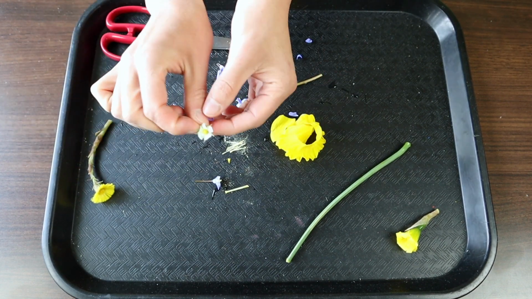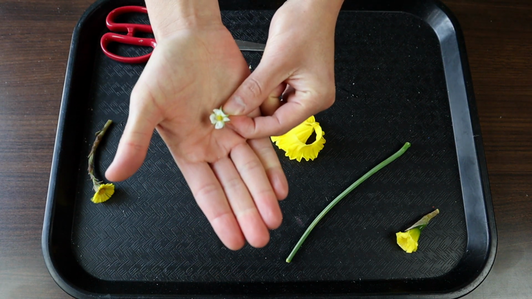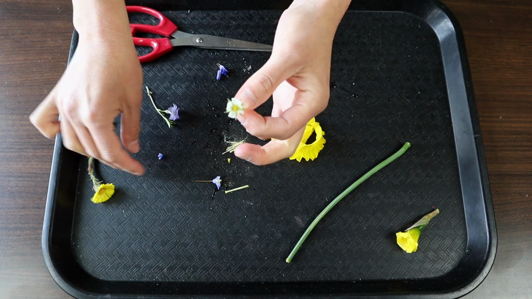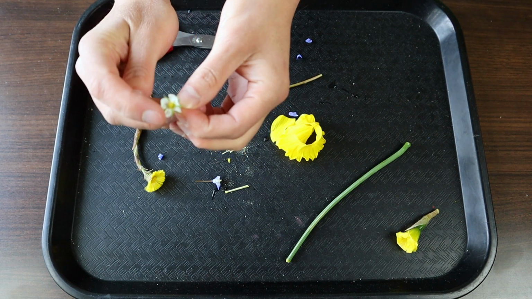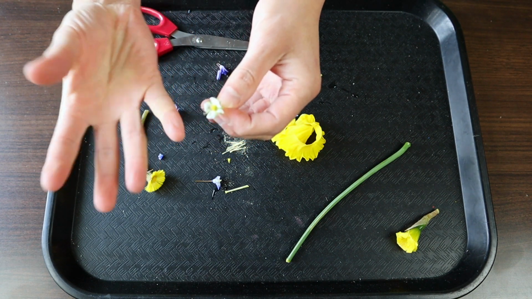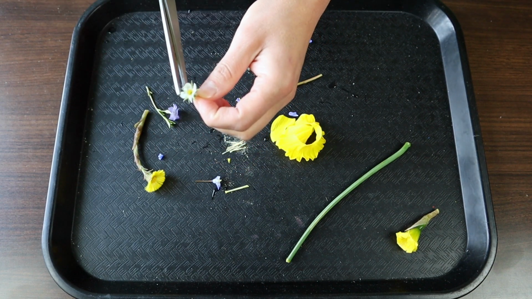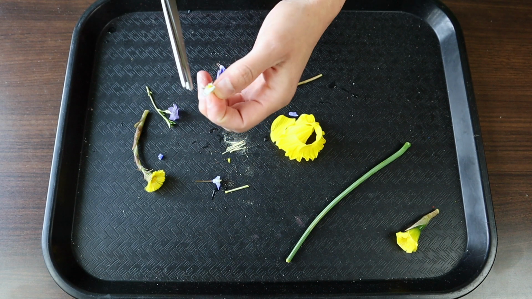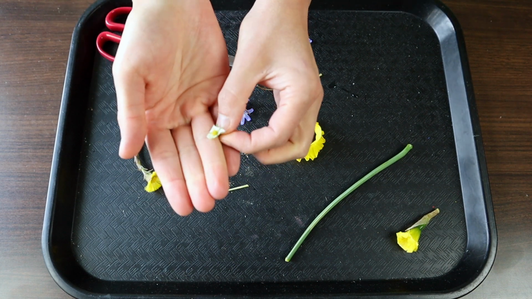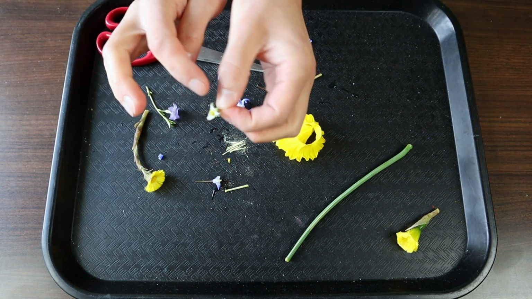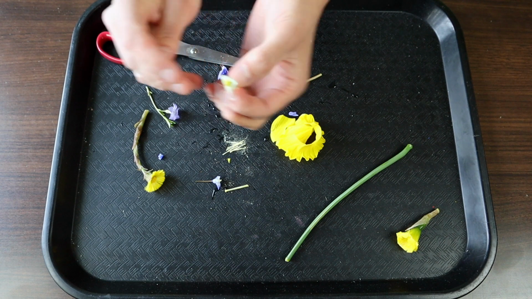Now, let's try this little white flower. This actually came from a wild strawberry plant. So fruits and vegetables, before they're fruits and vegetables, they start off as flowers, and then the petals will drop and the center will grow larger and larger into the fruit or the vegetable. So we'll remove the petals, little white petals, and if you notice, there are some green leaves underneath the petals. And then I see the stamen in the middle.